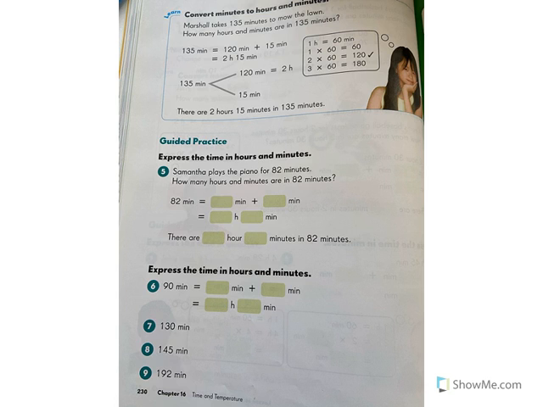Okay, so looking at the top, now we're converting minutes to hours and minutes. Okay, so we're going to start with a group of minutes and we need to break it into hours and minutes. Okay, so number 5, we'll start here. Express the time in hours and minutes. Samantha plays the piano for 82 minutes. How many hours and minutes are in 82 minutes?